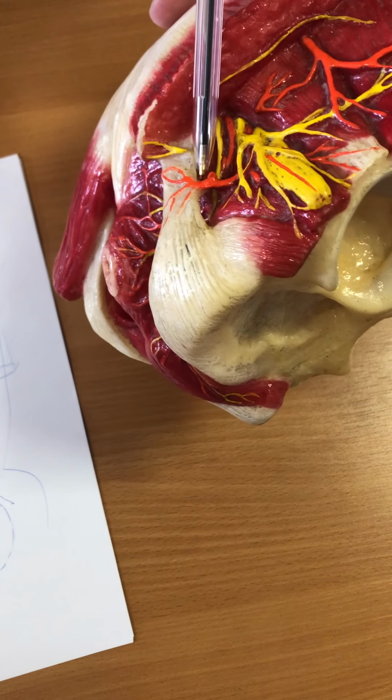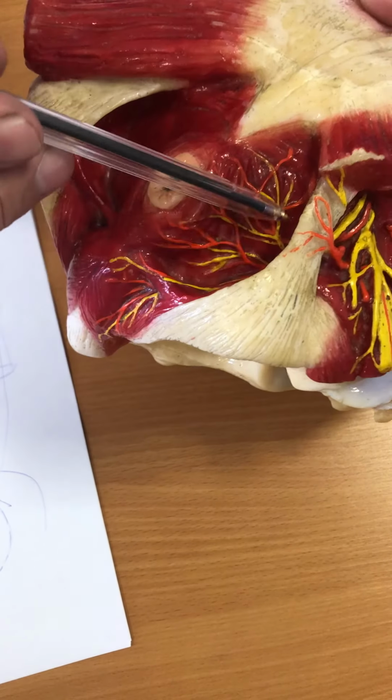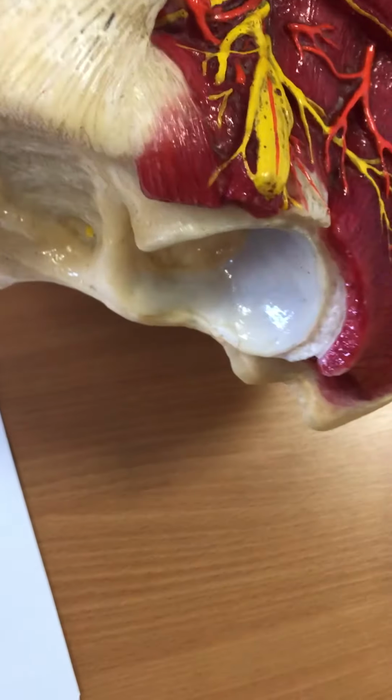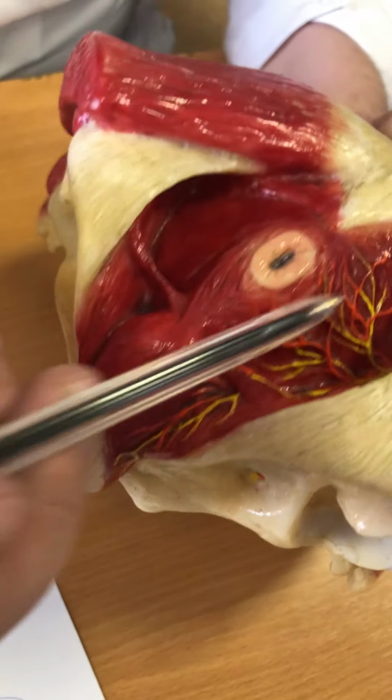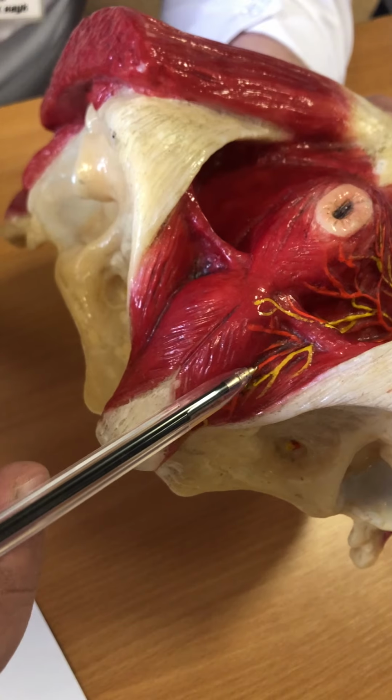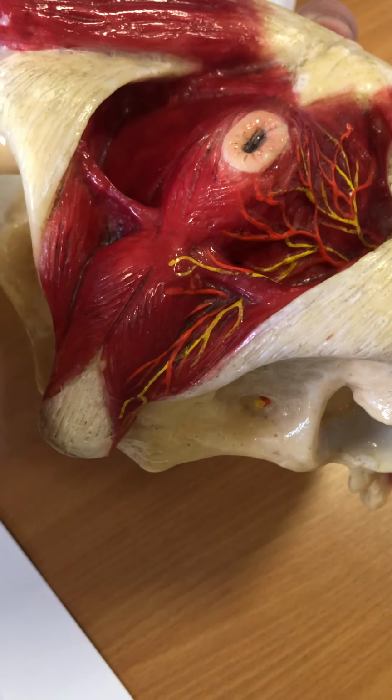And arteria pudenda interna continues into foramen ischiadicum minus, goes to fossa ischiorectalis. It gives arteria rectalis inferior and continues as arteria profunda penis and arteria dorsalis penis. That is here.